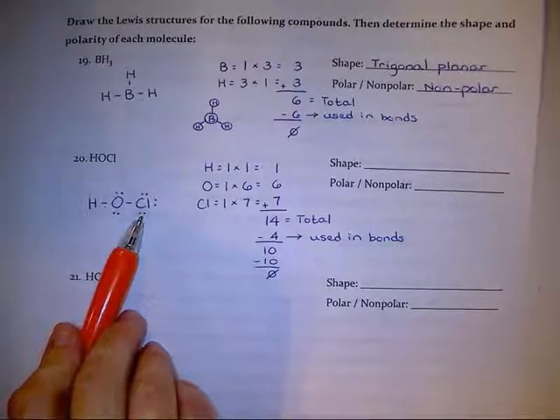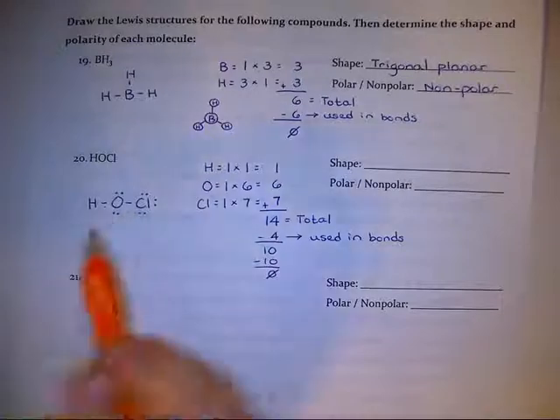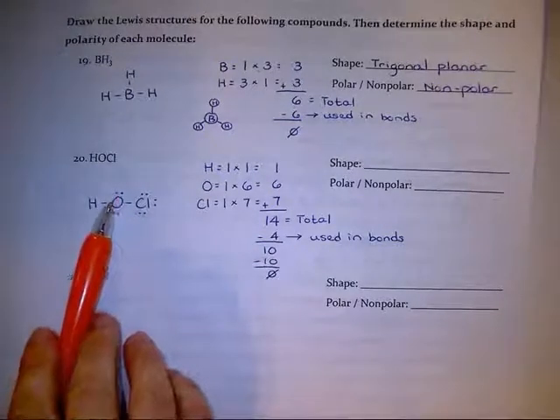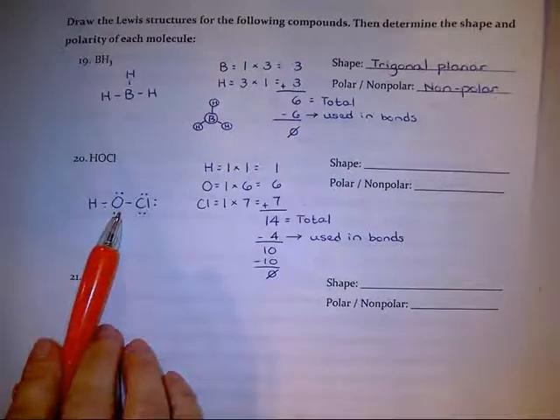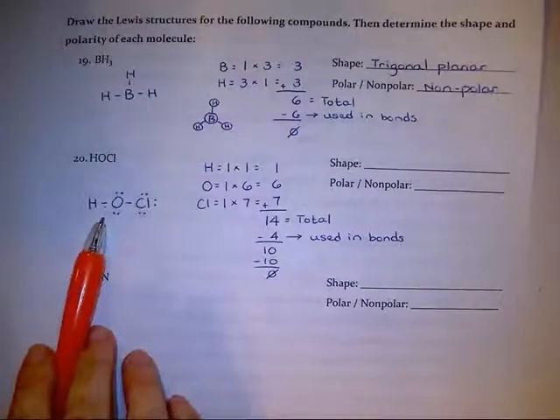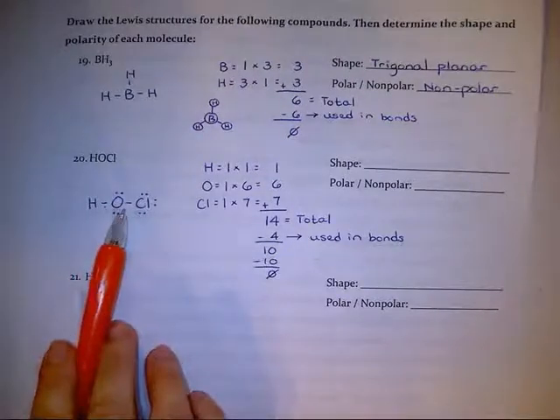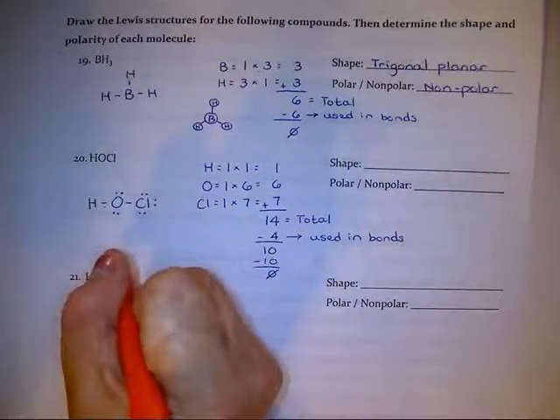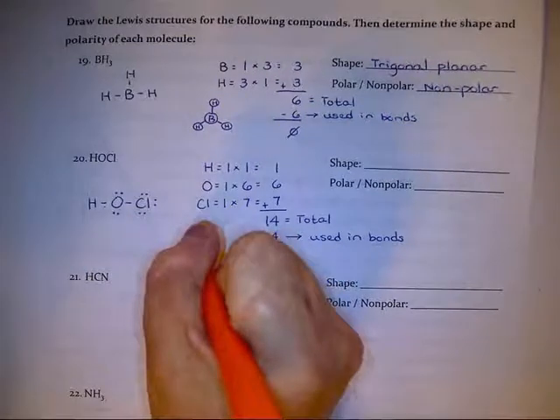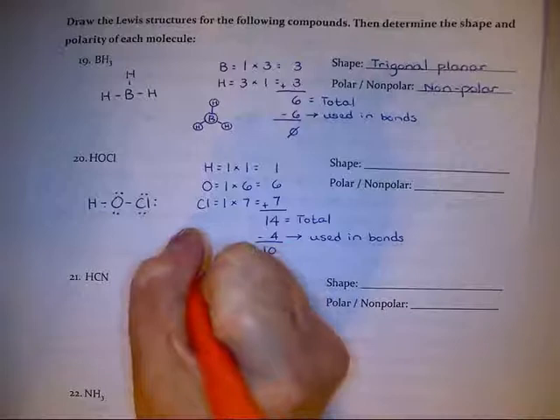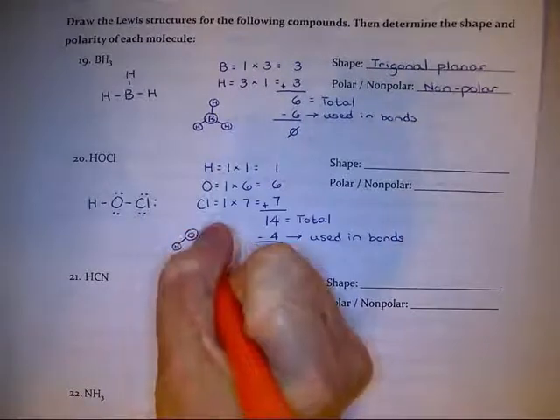Now for the shape. What you need to realize is this central atom and the electrons that are on it have everything to do with the shape. What's going to happen here is these 2 electrons will push away the bonds. So what happens is instead of a straight line, you get a molecule that looks more like this.